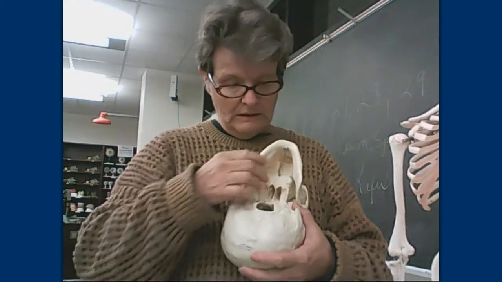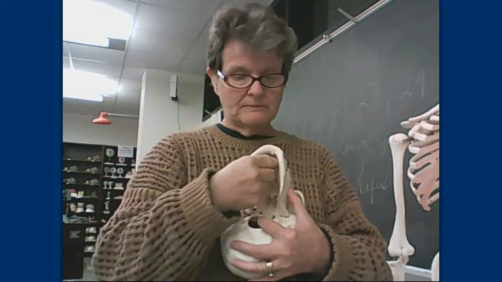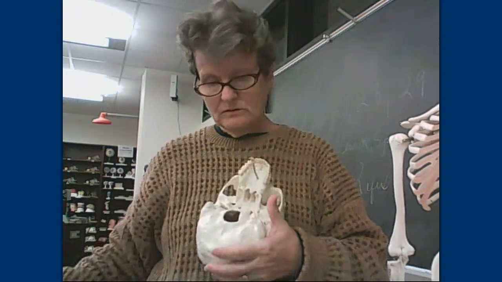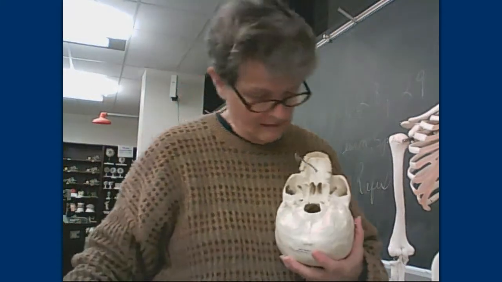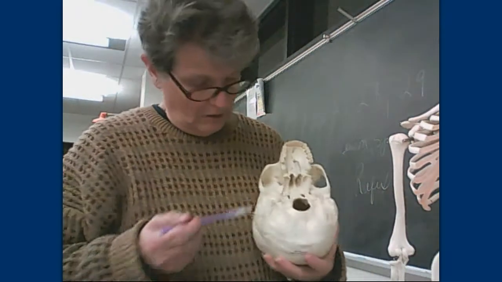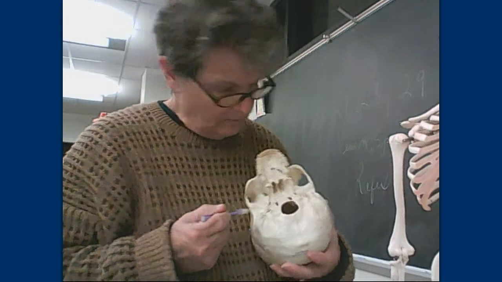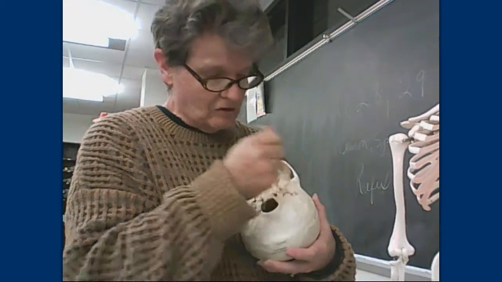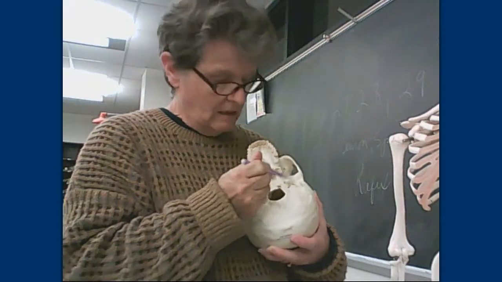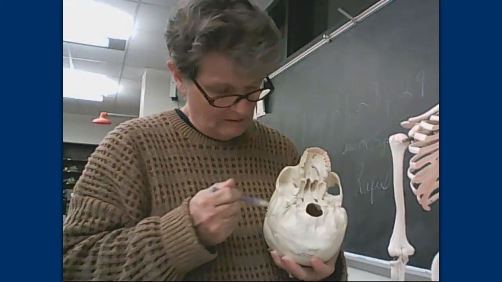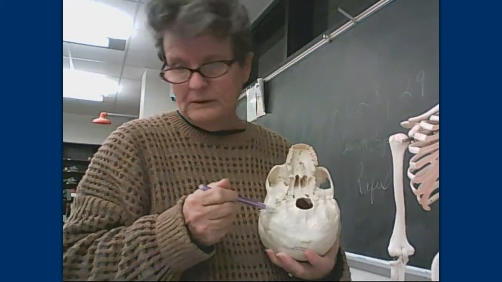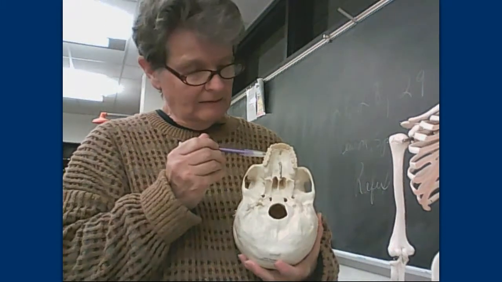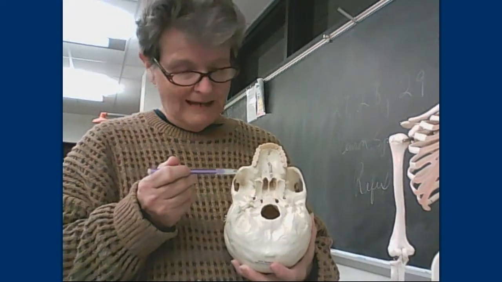Now let's look at the posterior view. And we're going to remove the mandible for just a minute to look at this, so it's more easily seen. Here is the temporal bone right here. So the mandible actually articulates on part of the temporal bone. This area right here is all the temporal bone. The maxilla, where the teeth are. The zygomatic.